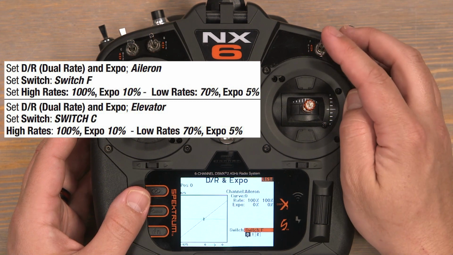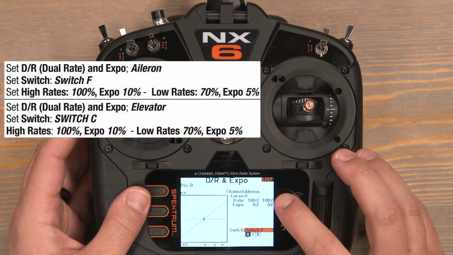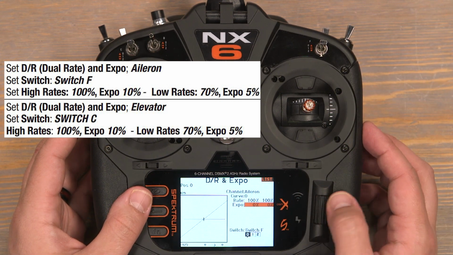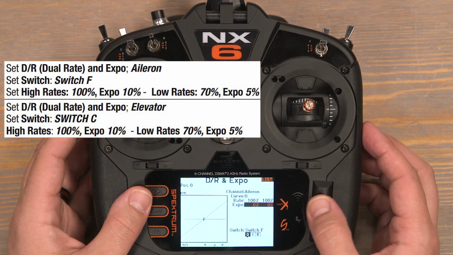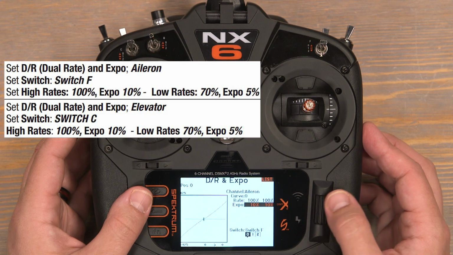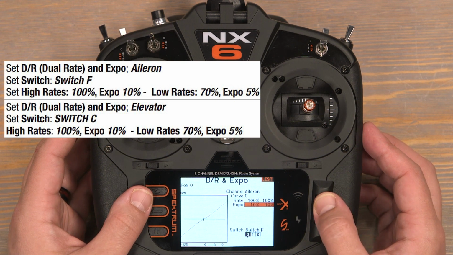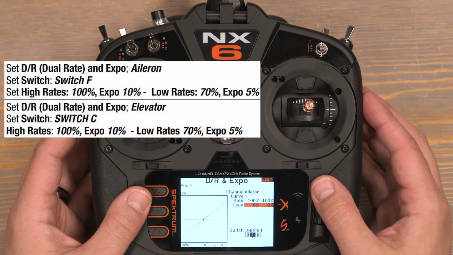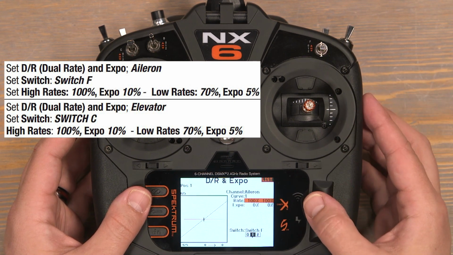The 0 position will be our high rates, so we'll leave those at 100%, but we need to add a 10% expo. So click on the 0% next to expo and scroll to the right to bring it up to 10, and click to lock it in. Now flip the F switch down to the 1 position for our low rates, and we'll move that 100% down to 70.